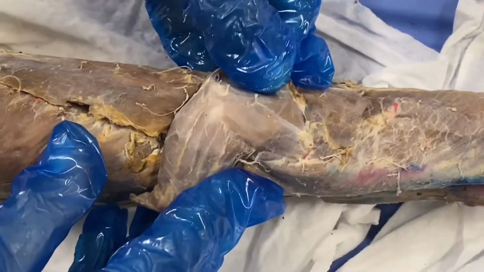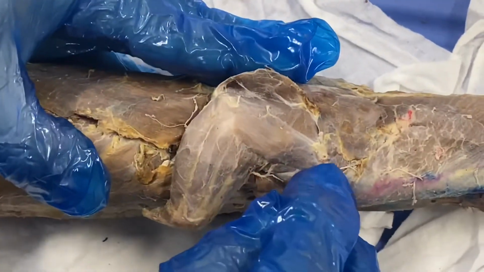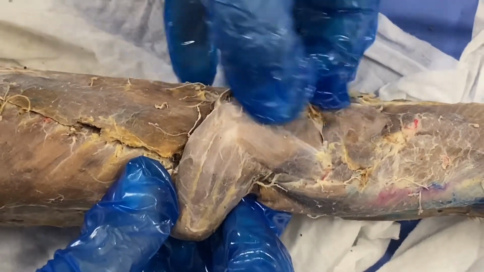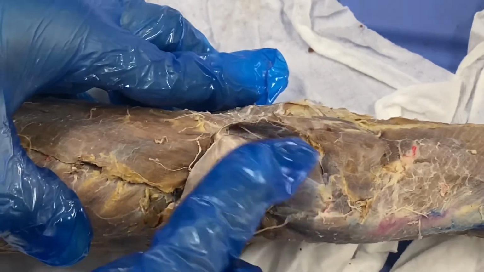So for muscle set B, we have the dorsal epitrochlearis, and then we have the triceps brachii long head, and then the triceps brachii lateral head.